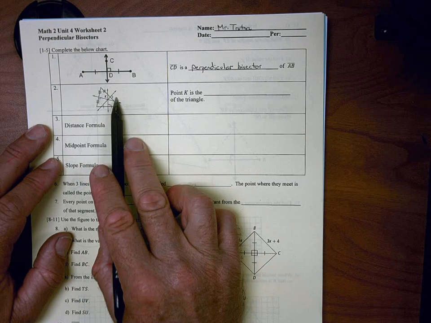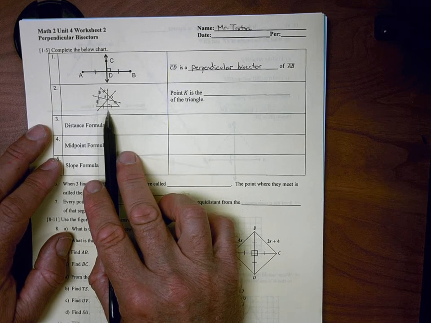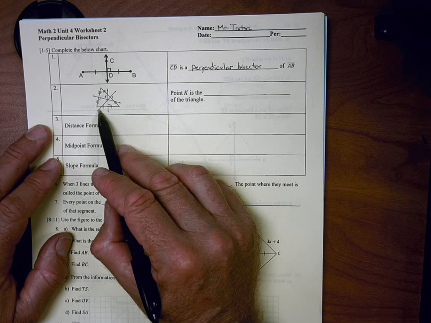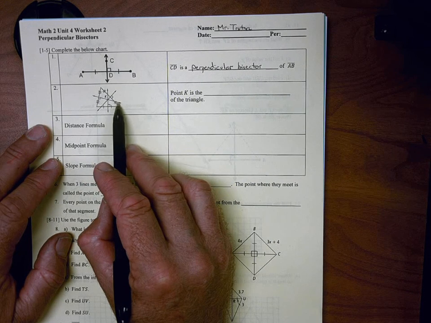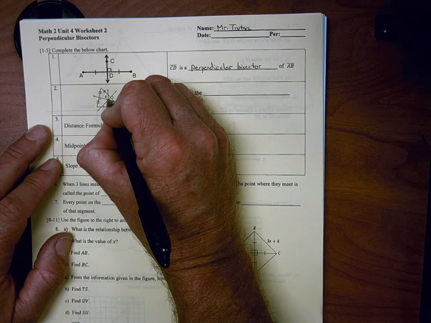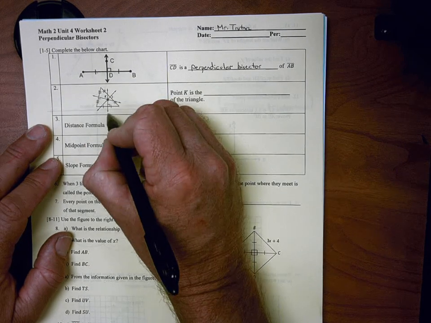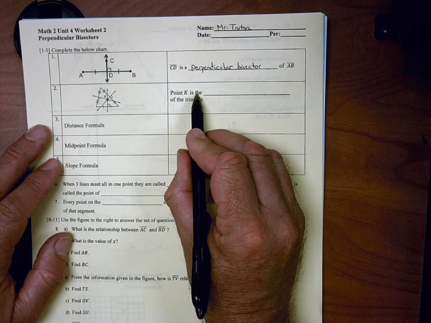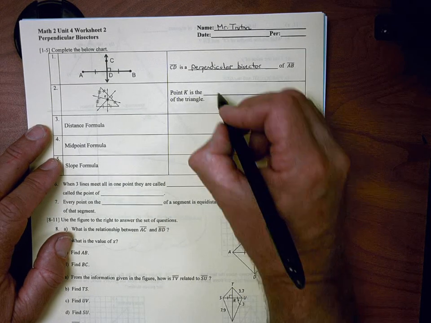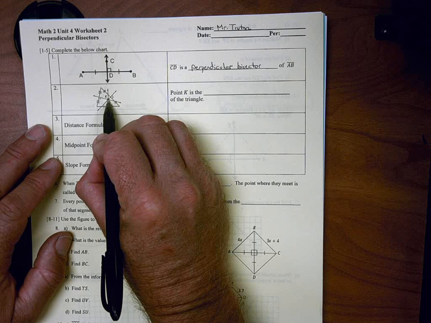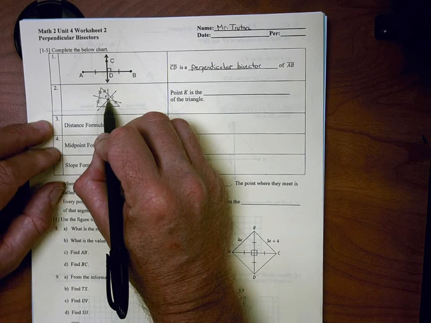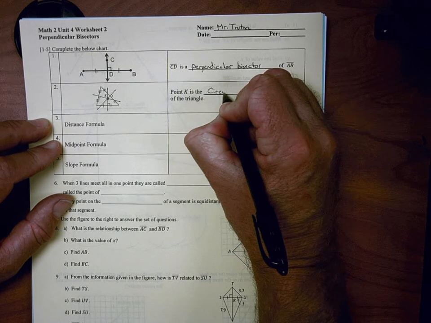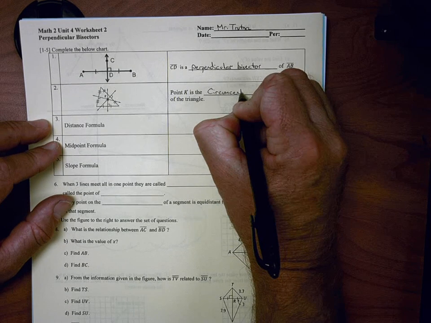We have this diagram right here where you can see I have a perpendicular bisector on each side of the triangle. So I have 3 perpendicular bisectors, and you will notice that the 3 perpendicular bisectors all come together. They all meet at point K. Okay, so this says point K is the blank of the triangle. So remember, the point where the 3 perpendicular bisectors meet is called the circumcenter. So this right here is going to be the circumcenter.